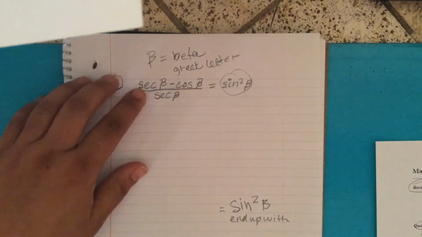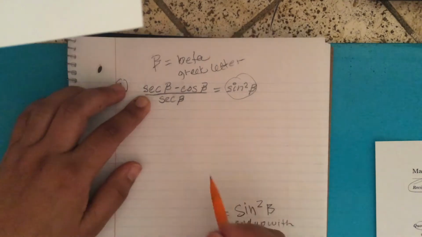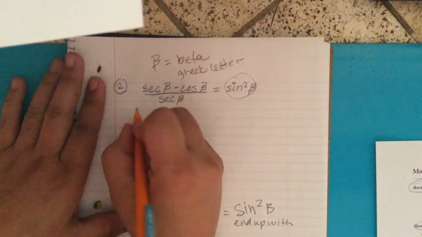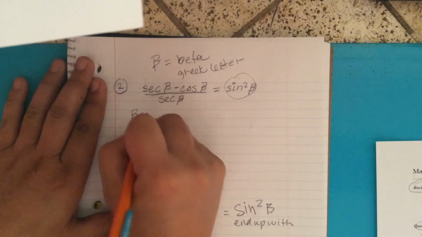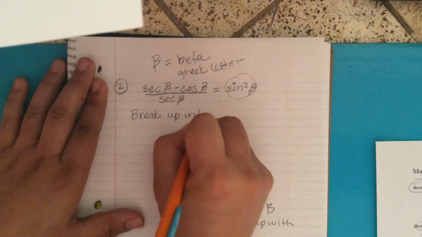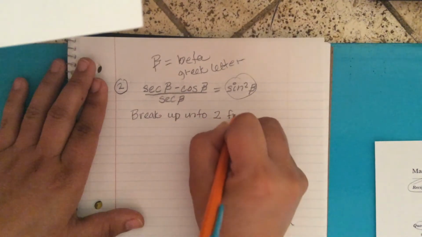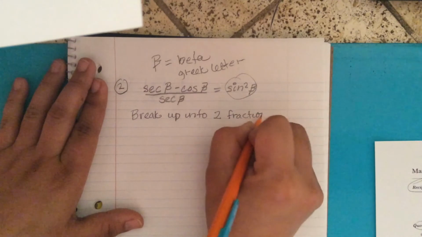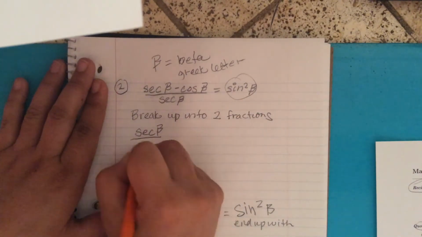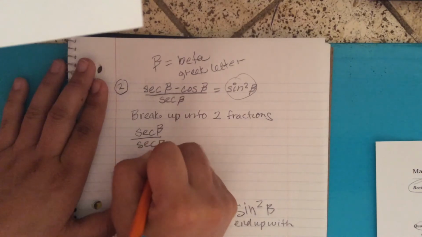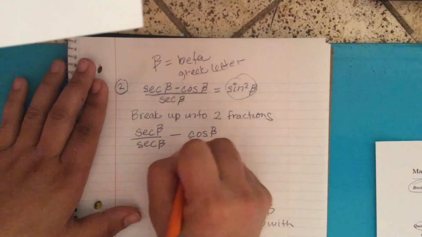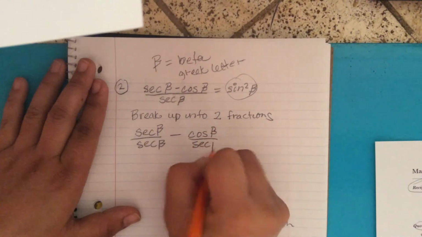Okay, so we're going to begin with a fraction right here. I'm going to break it up into two fractions. I'm going to put the secant of beta over the secant of beta minus the cosine of beta over the secant of beta.